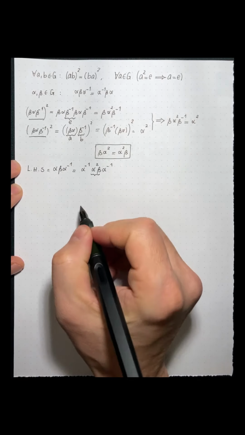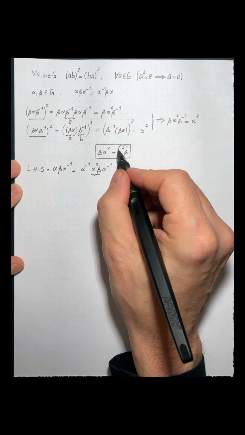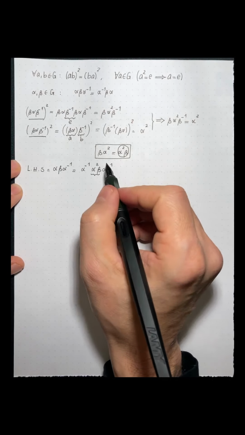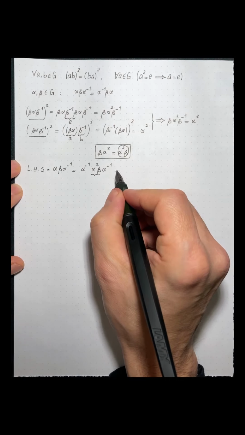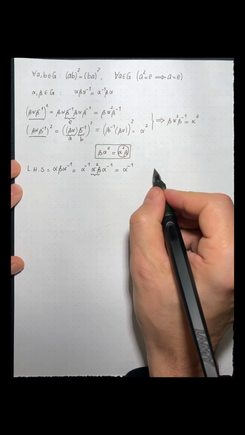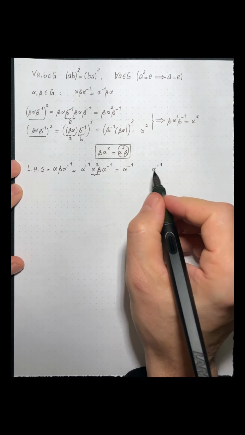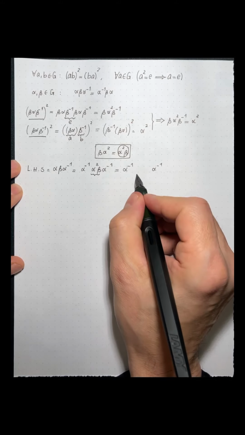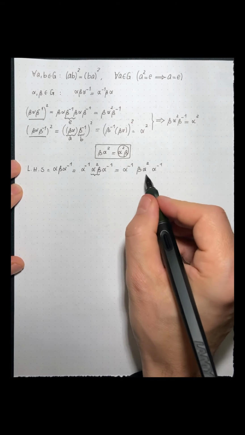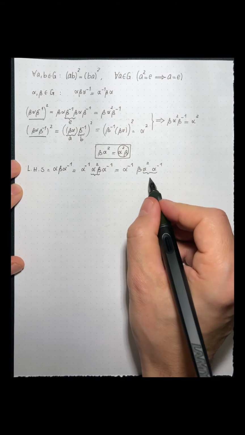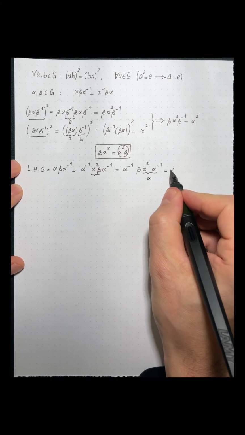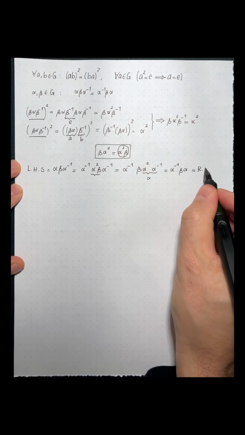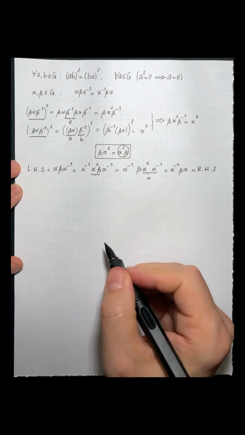Because now this combination, α² β, is exactly equal to the right hand side of this expression, so I can replace it with β α². So I copy and paste α⁻¹ on the left and α⁻¹ on the right, and instead of α² β, I can simply put β α². But then this α² and α⁻¹ becomes α, and I will get α⁻¹ β α, and that is equal to the right hand side of my claim.